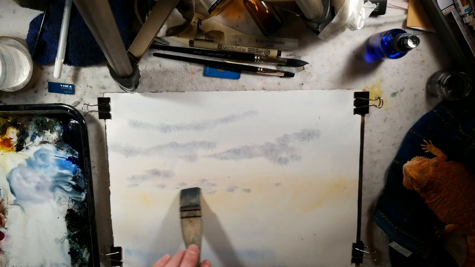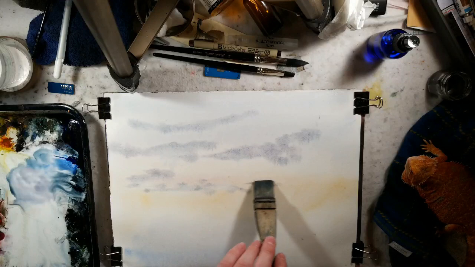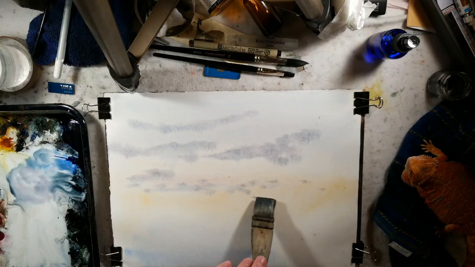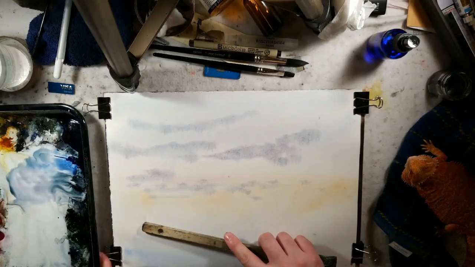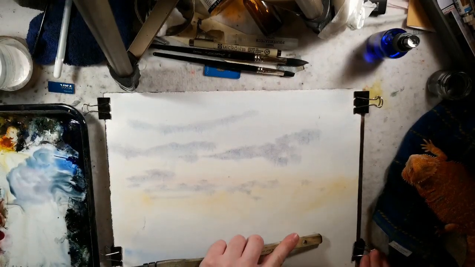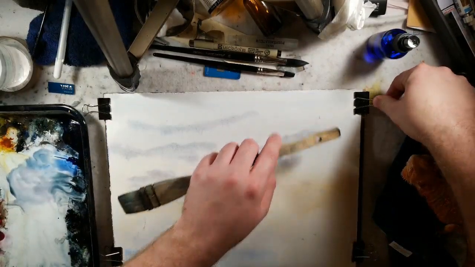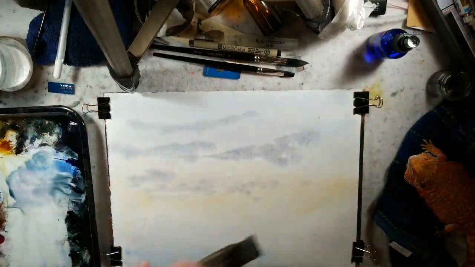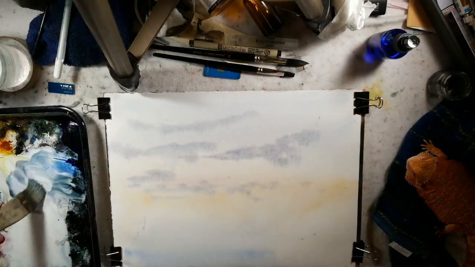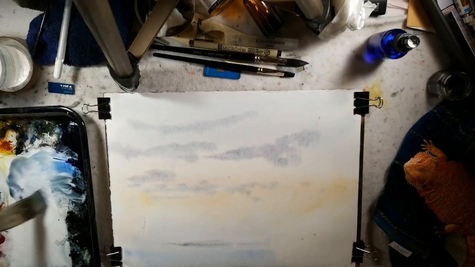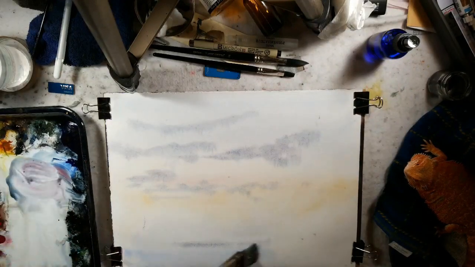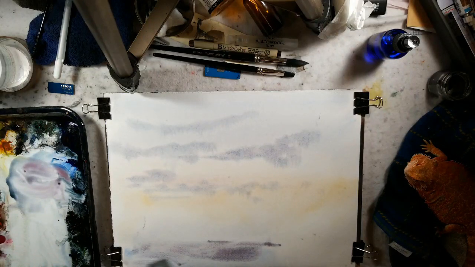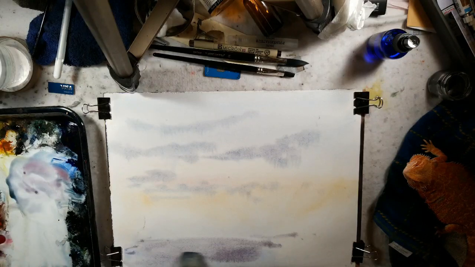This is an 11 by 15 sheet of paper, like usual, Stonehenge Aqua. Reflect some of those ideas down in the water. Like I said, I want to play this one light and airy at first.